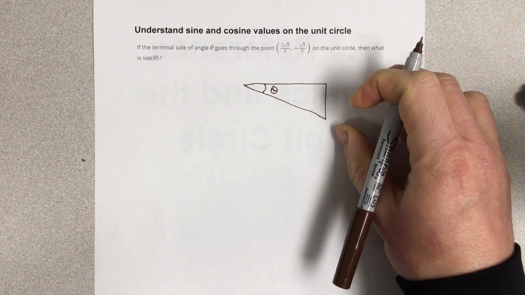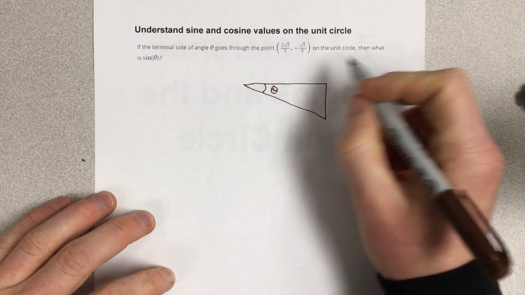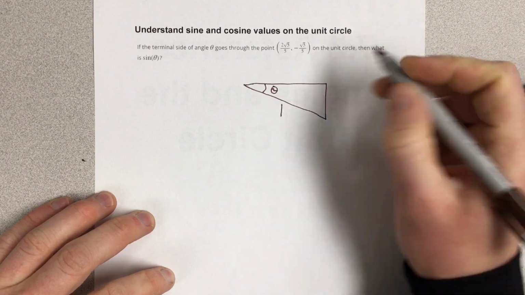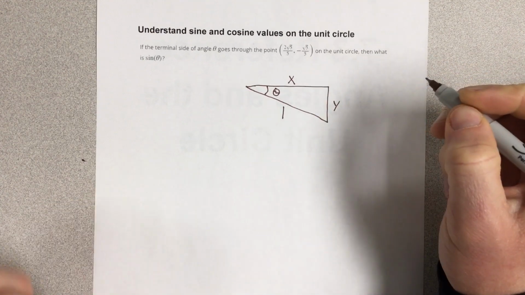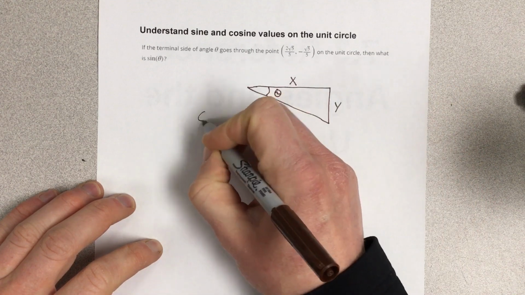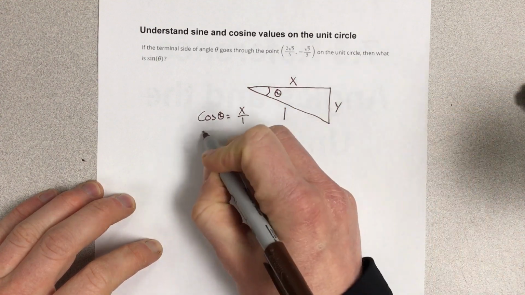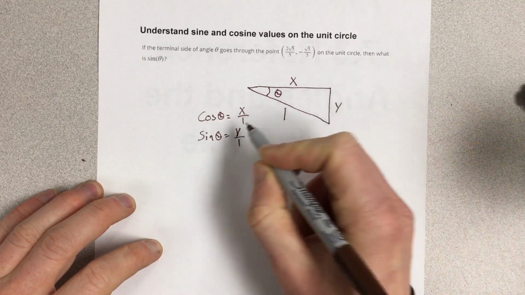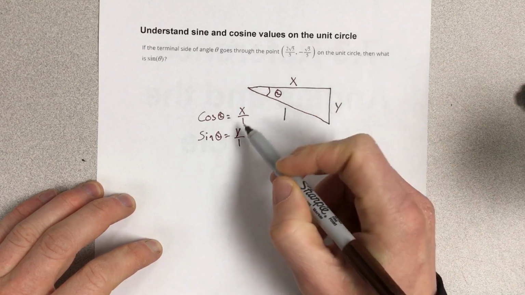Now, if you remember on the unit circle, you have 1 as your hypotenuse, and you don't know x, which would be this value here, and you don't know y. To figure out what x and y would be, you would use cosine to find x. So you'd say cosine theta is equal to x over 1, and sine theta is equal to y over 1, which makes cosine theta equal to x and sine theta equal to y, because if you divide by 1, you just get those two things.